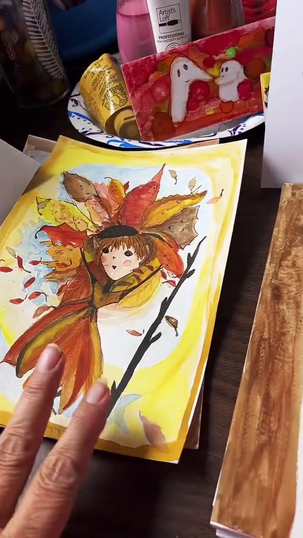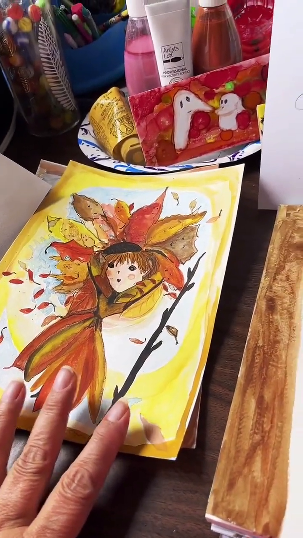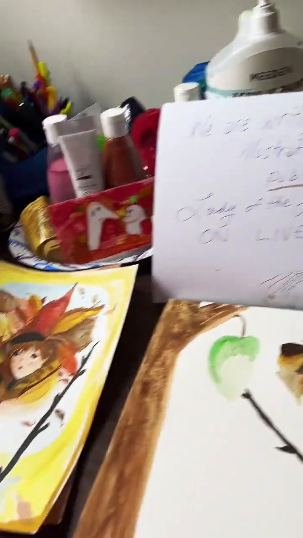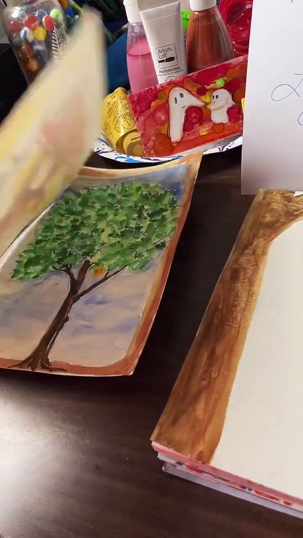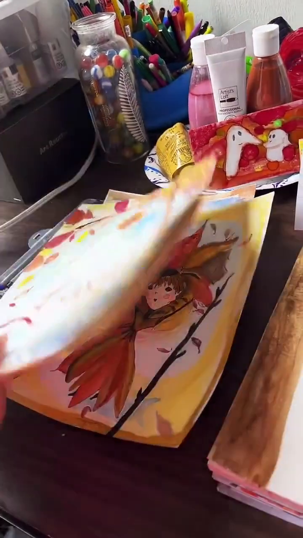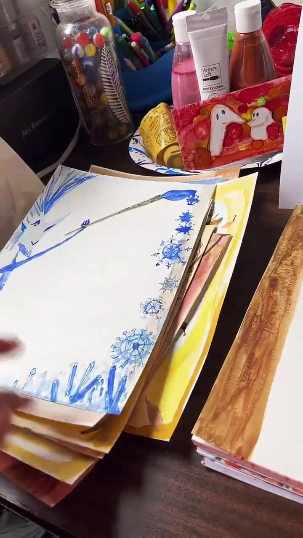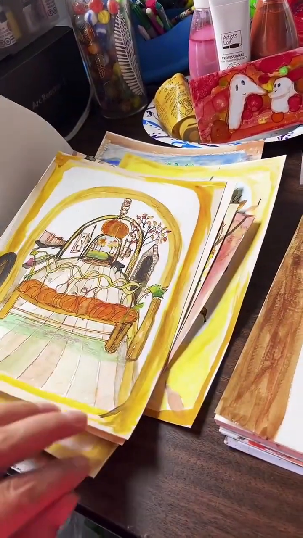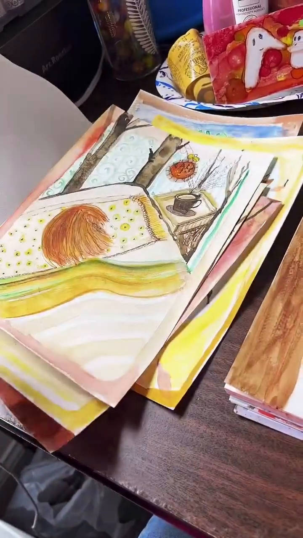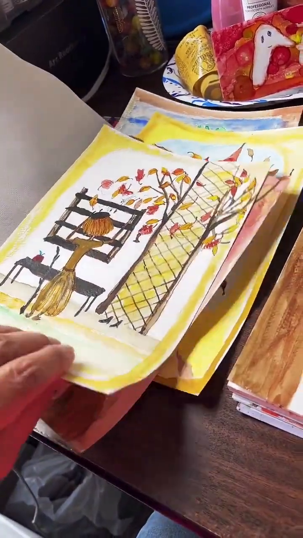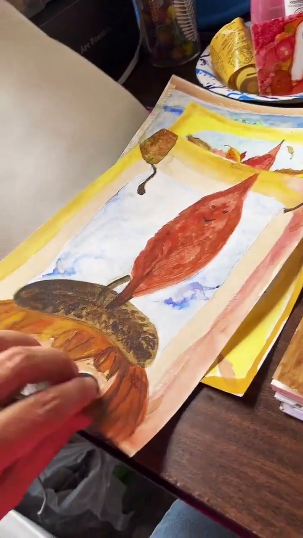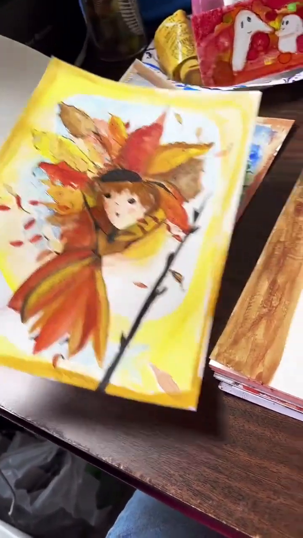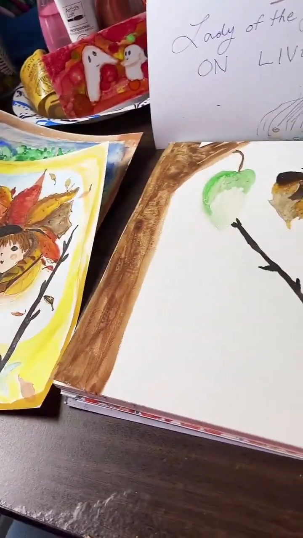I'm painting a book called Lady of the Leaves. I'm doing the illustrating, writing, and publishing, start to finish, all on lives. And these are all the ones that I've done so far. I won't go through the story again. This live is going to be forever on our YouTube channel. This is a book that I'm writing, illustrating, and publishing all on lives, and it's a story about how the leaves come to life, to color.